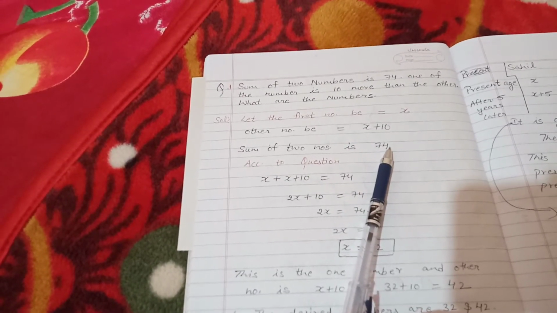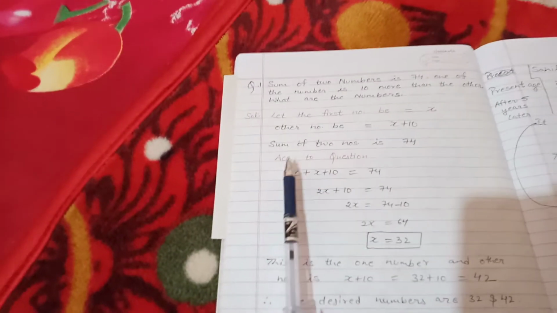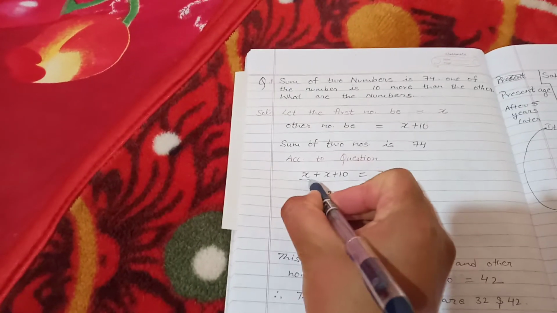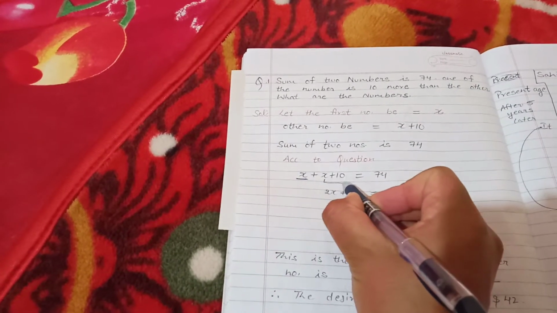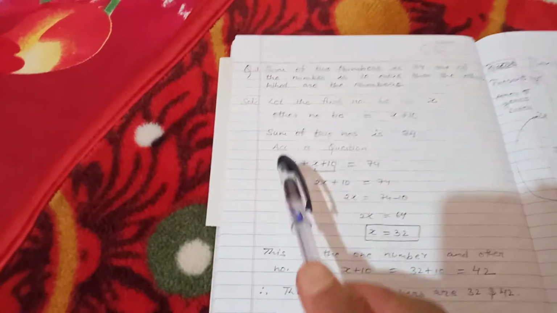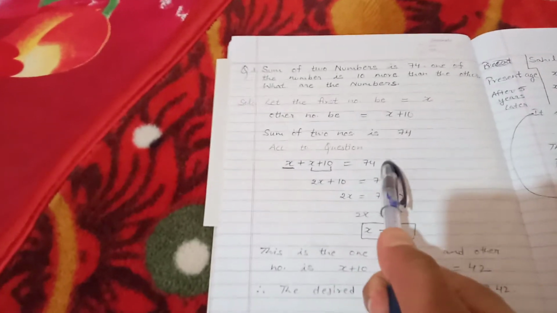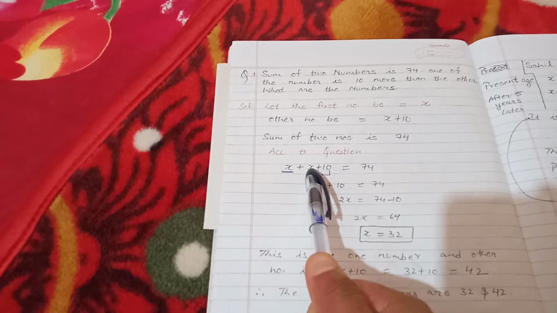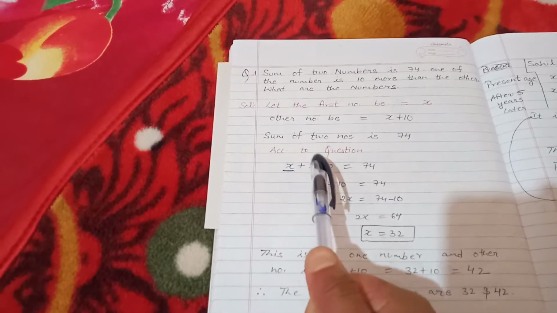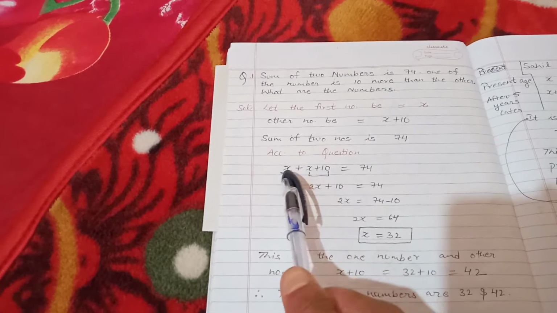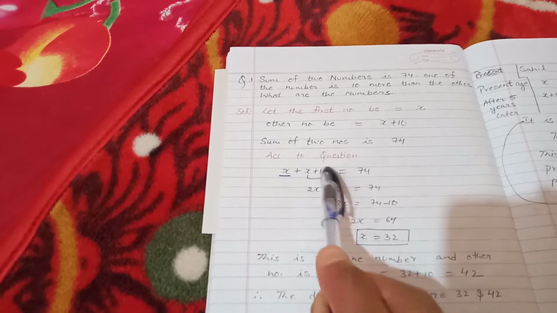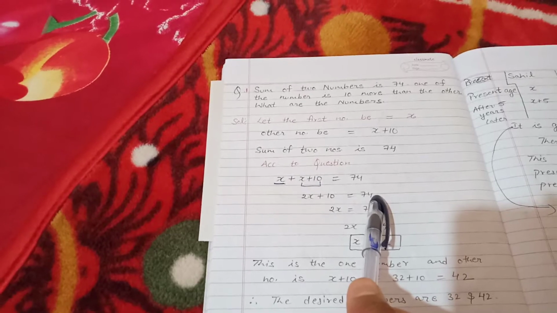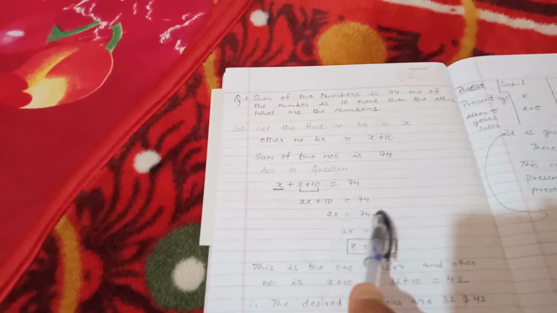Now you're going to express this. According to the question, this x is your first number, and this x plus 10 is your second number. So the sum of the first number and the second number is 74. x is a variable, here also x is a variable. So same variable, we are going to add these two. It will become 2 times x, and 10 as it is. That is the constant number. And on the other hand side, there is 74. This is your simplification, right?